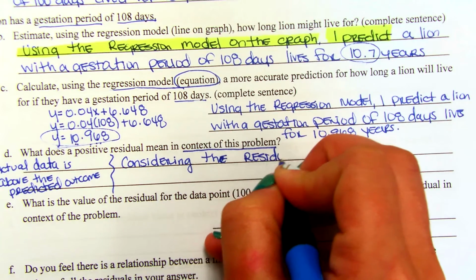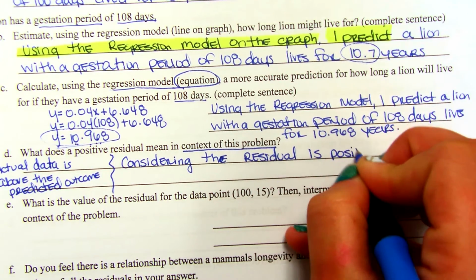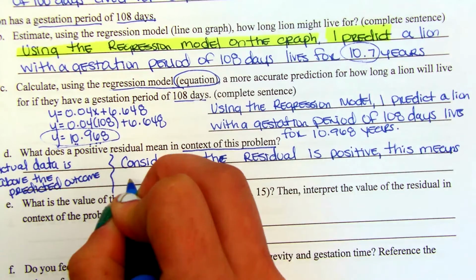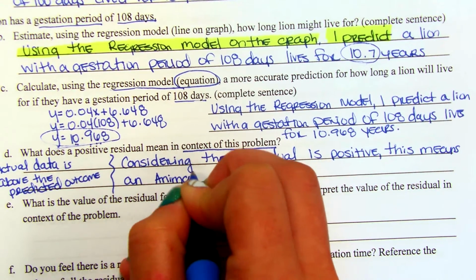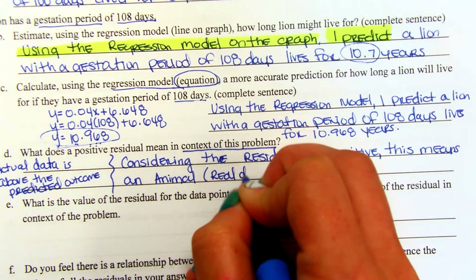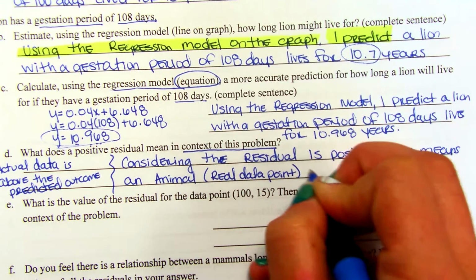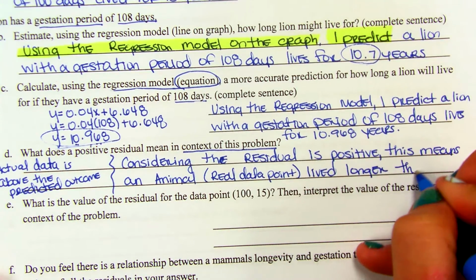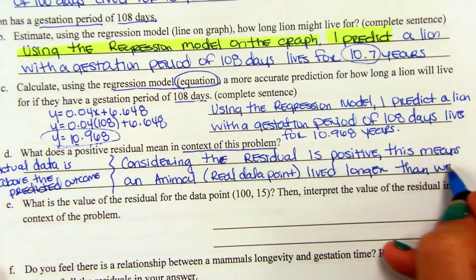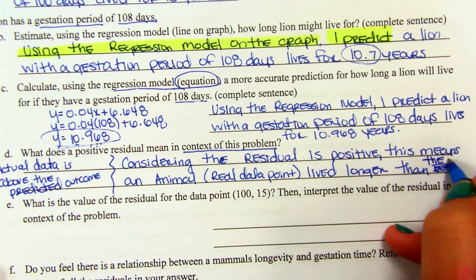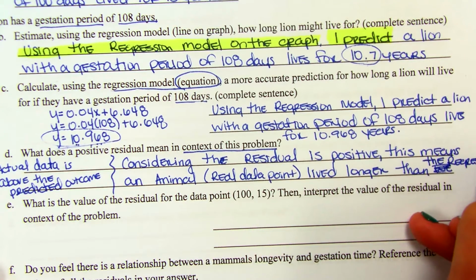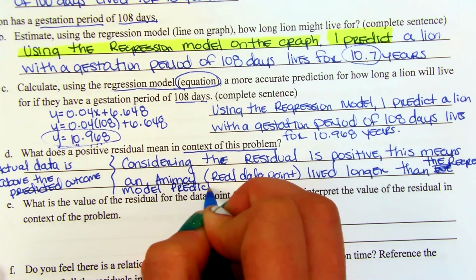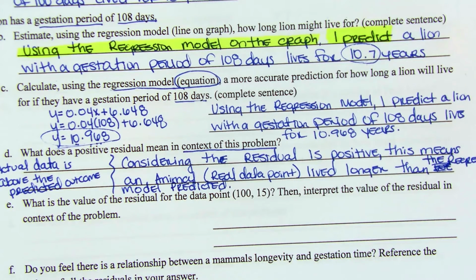Considering the residual is positive, this means an animal, meaning a real data point, lived longer than the regression model predicted. Okay?